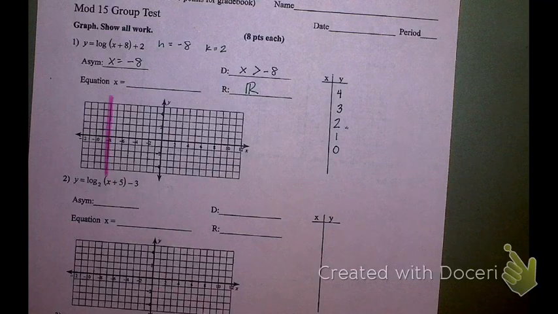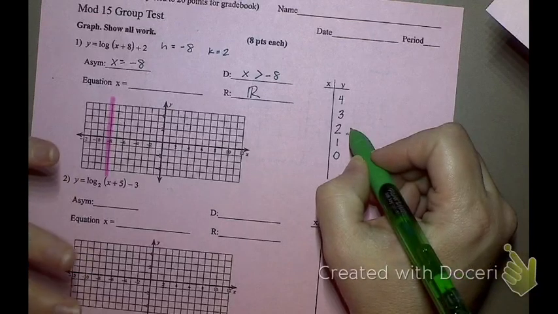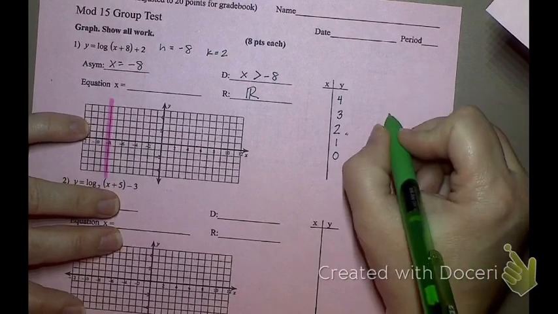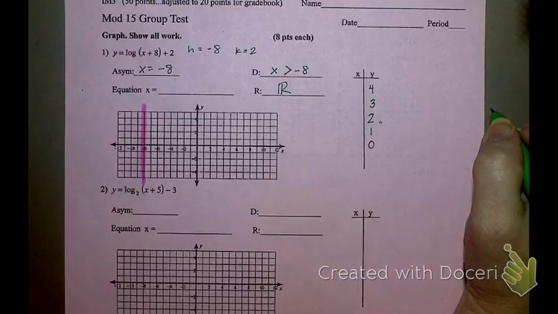So on your paper, you'll be writing your XY chart. That's where I'll check it. To save some time, I'll get there in a minute. Before I can plug stuff in, I've got to do some stuff, right? What do I need to do?